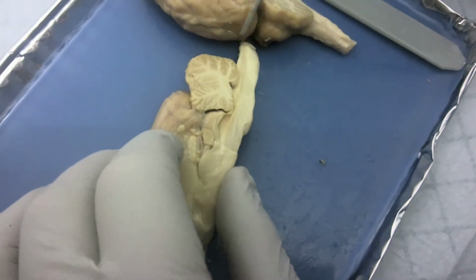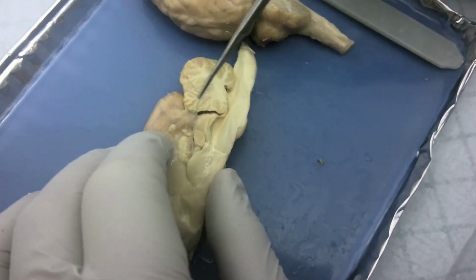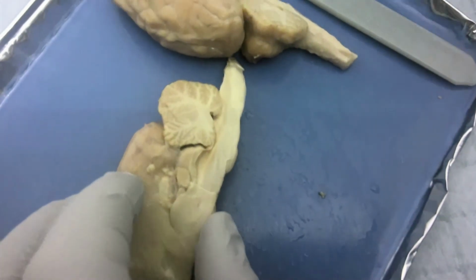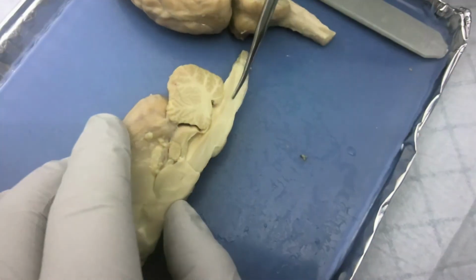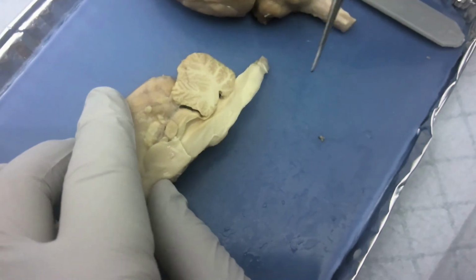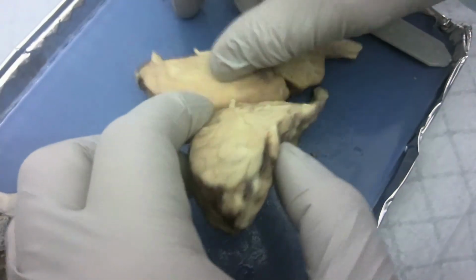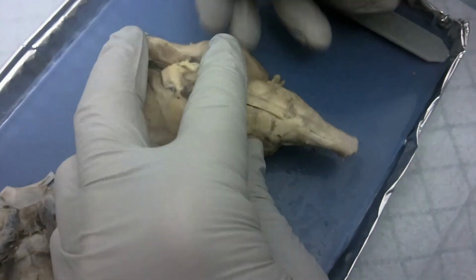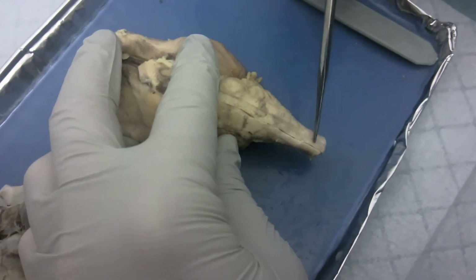The arbor vitae, the tree of life, is this white matter here. You can see the branch shape there. And then along the spinal cord you can see the white matter and gray matter differentiated by their shades. And the dorsal and ventral roots, if we reassemble the brain, are going to be running along here.